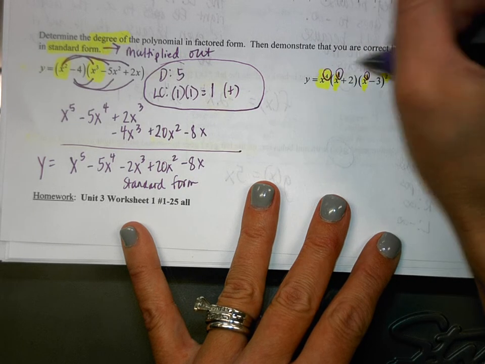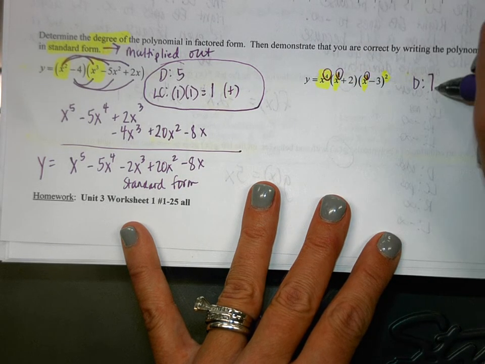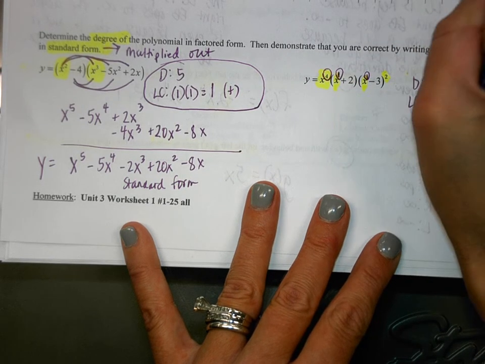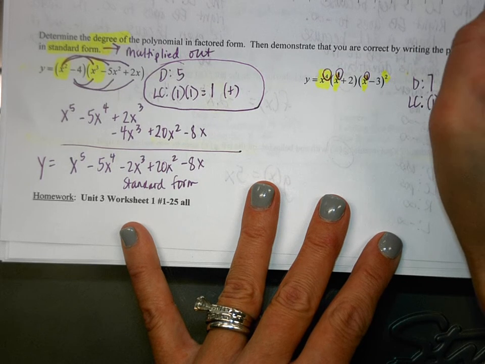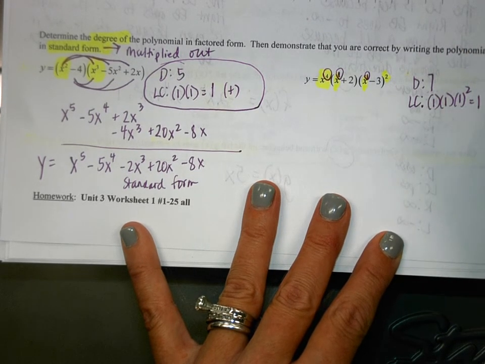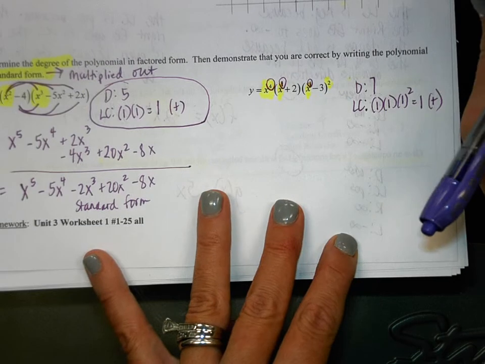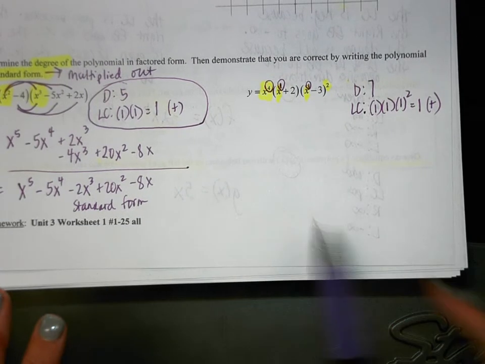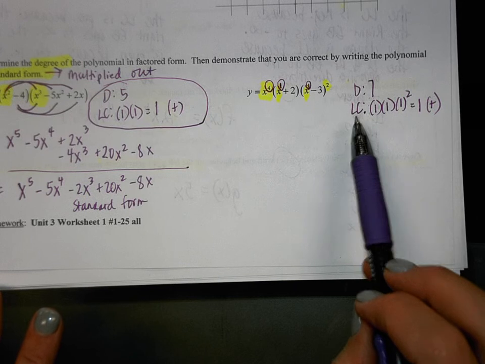The degree is 7. The lead coefficient would be 1 times 1 times 1 squared, which is 1, which is positive. And we could multiply all this out, and we would see that the degree is to the 7th power, but we're going to go ahead and stop there and not worry about that.